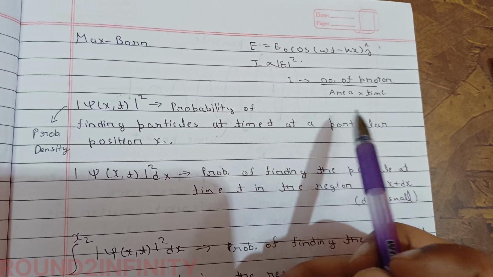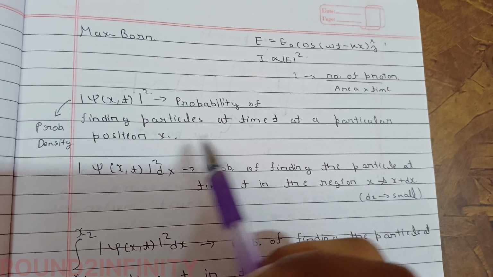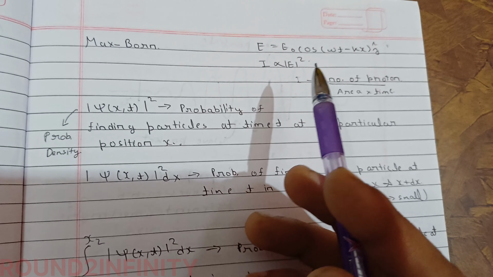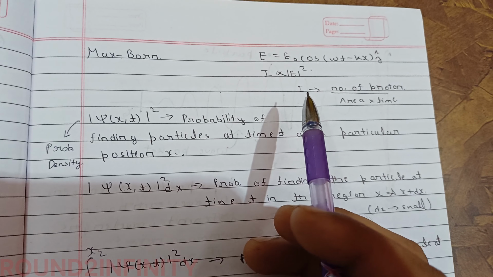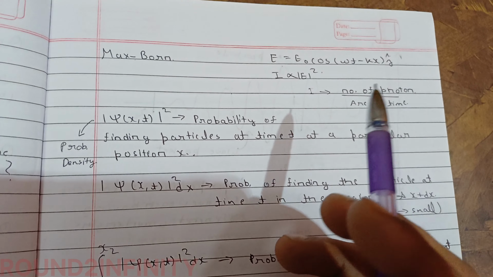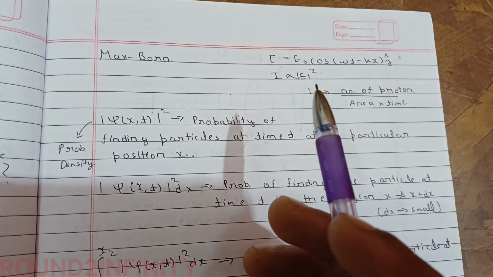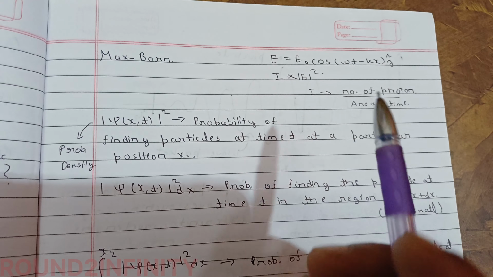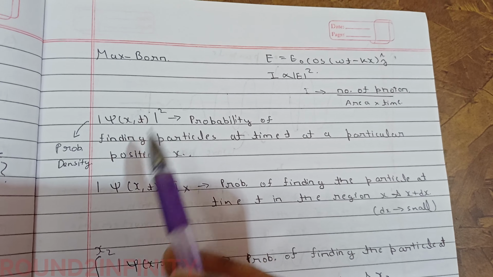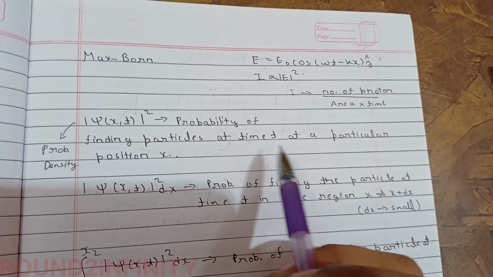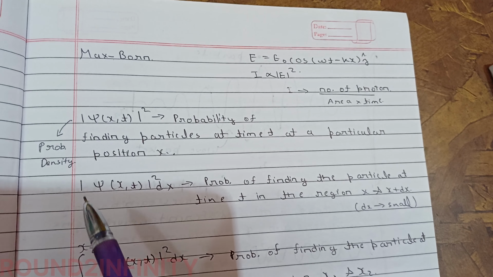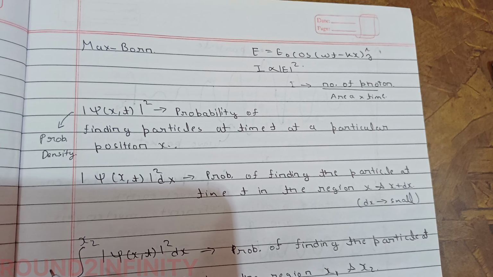So that was what we started with, because we don't know the physical nature of the particle, but we can't stop at that point. In the future we will see what is oscillating and all. But we should move forward. So that's how we move forward, and Max Born assumed that this is nothing but the probability of finding the particle at a particular position x at time t. And we call this the probability density.